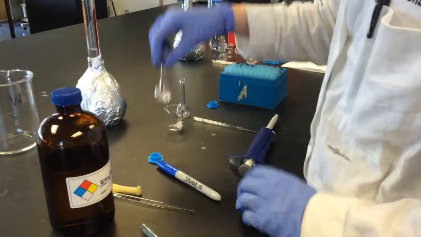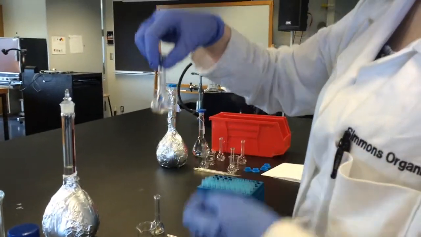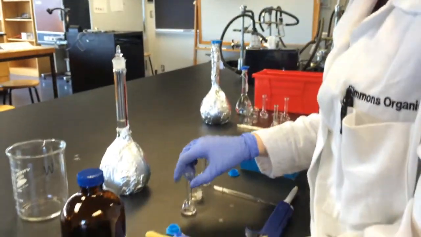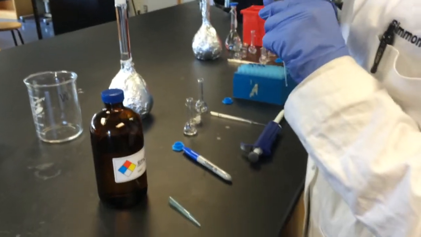So then, once you have 1 milliliter inside, you want to fill up to this line with your solvent. Ours is ethyl acetate. So you're just going to pipette that in.